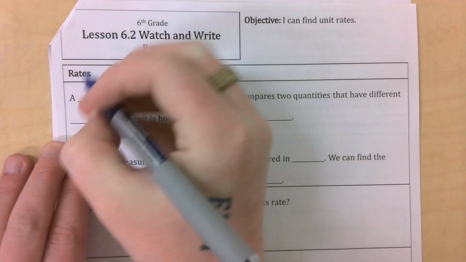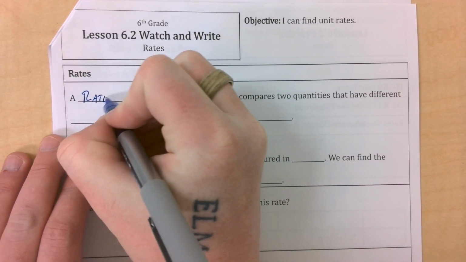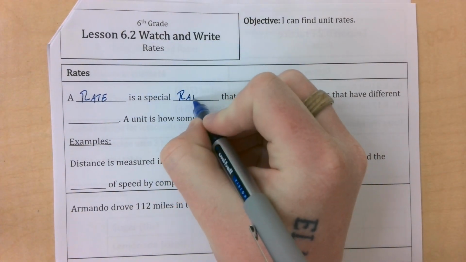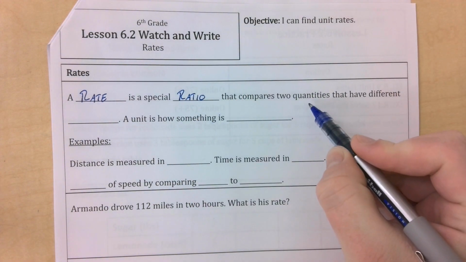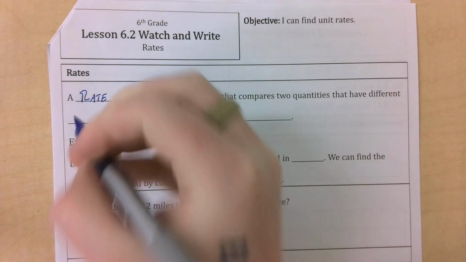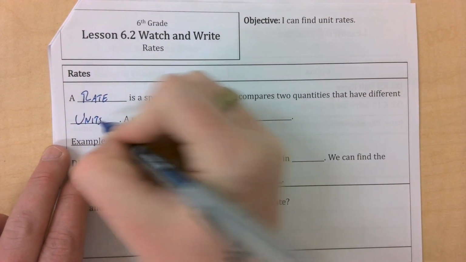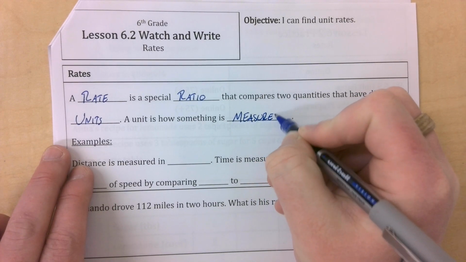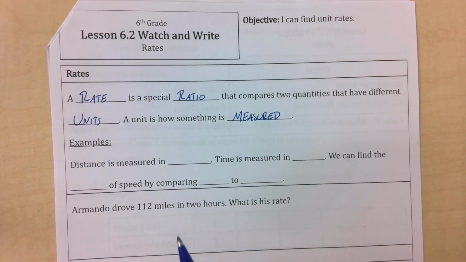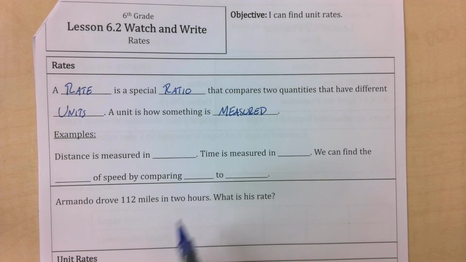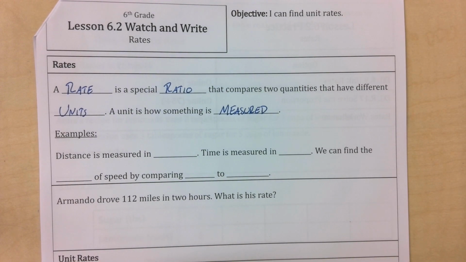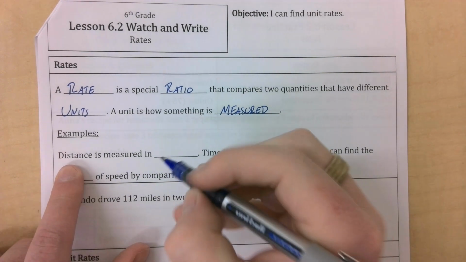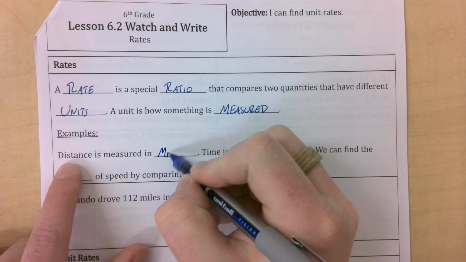A rate is a new term to us. You might have heard it before, but it's a new term in math. A rate is a special ratio that compares two quantities or two amounts that have different units. A unit is how something is measured. So a rate is a special ratio that compares two quantities or two amounts that have different units, which is how it is measured. So for example, the units on distance is measured in miles.